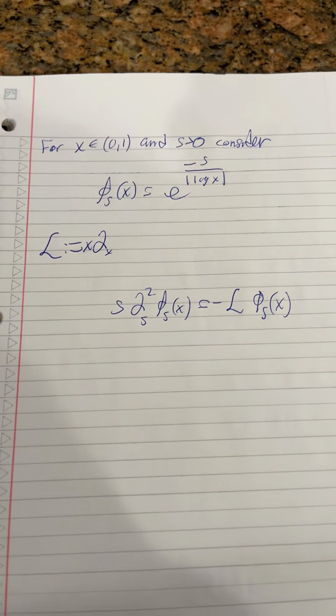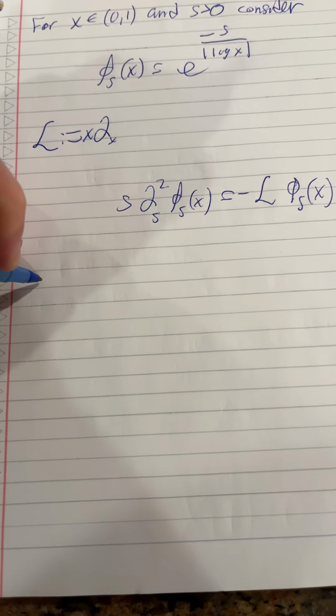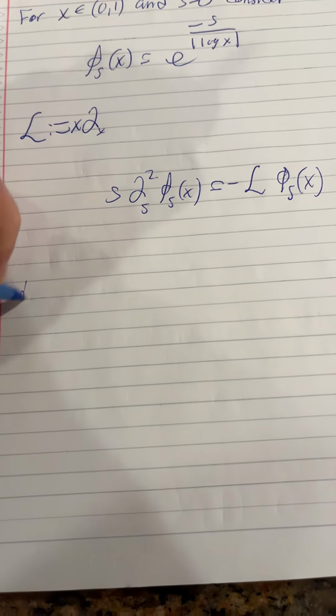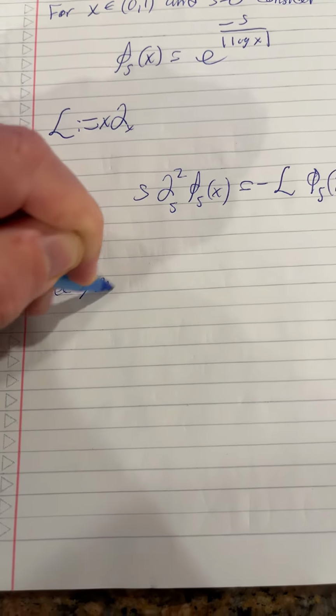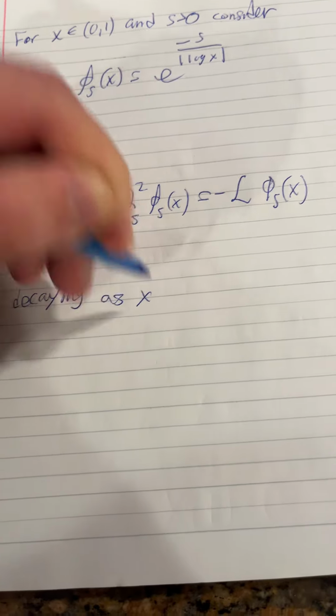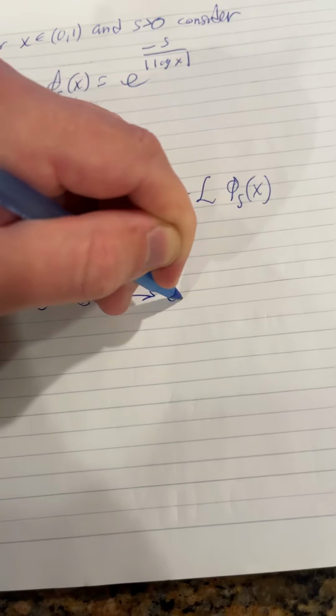All right, so these functions also are rapidly decaying as x to 0.